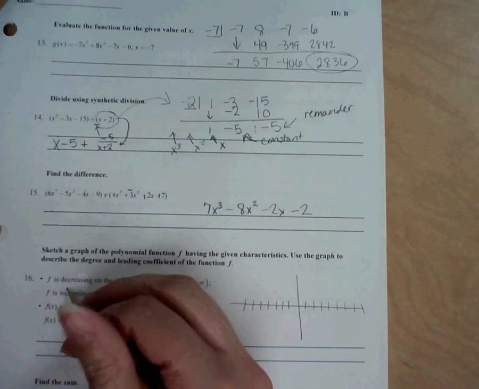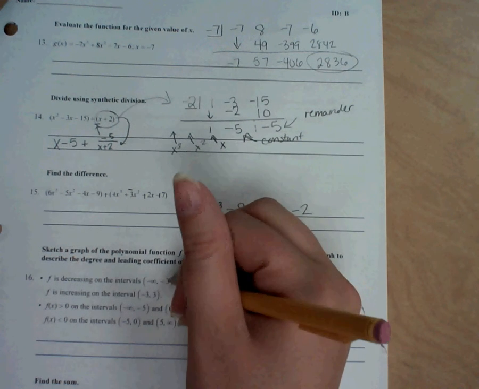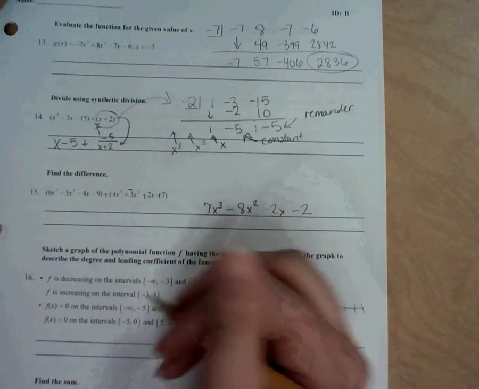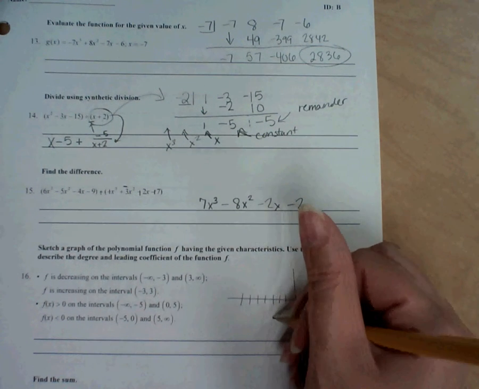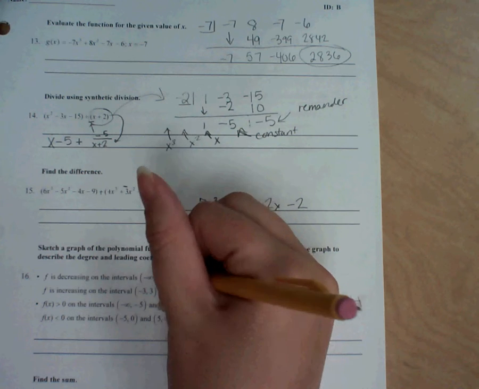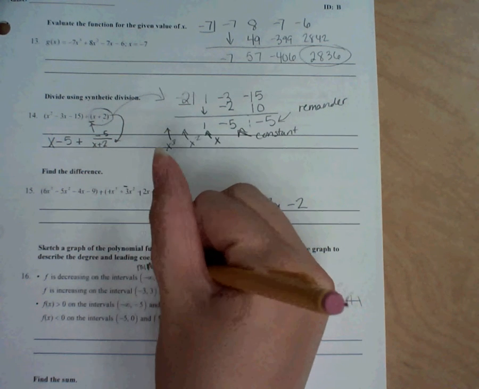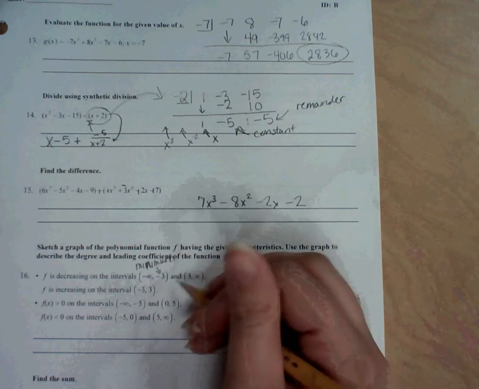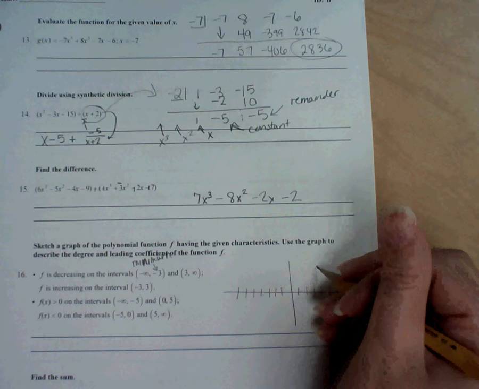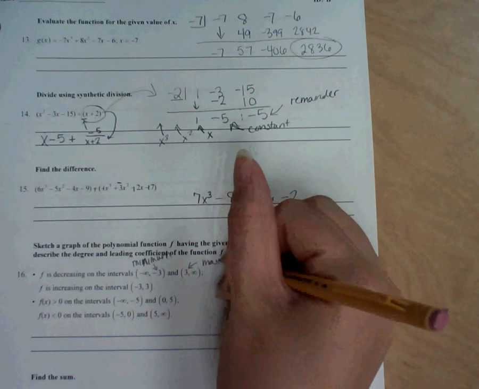Alright, and I know f of x is decreasing, so it's going down from negative infinity to negative 3. And then it's increasing from negative 3 to infinity. So it's going down and then it goes up. So this negative 3 right here will be a minimum. Then it's increasing from negative 3 to 3, and then at 3 it starts decreasing. So it's going up, then it starts going down. So this 3 will be a maximum.